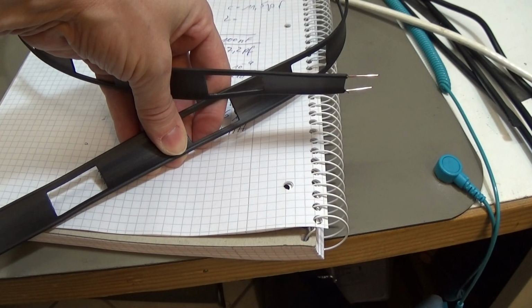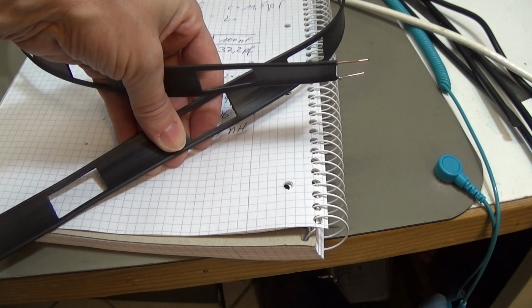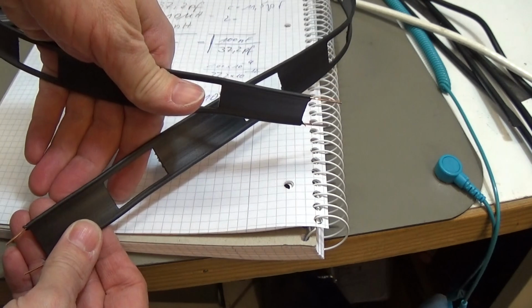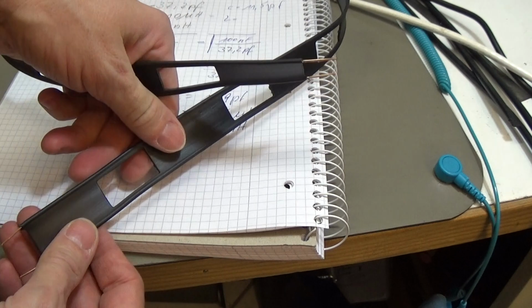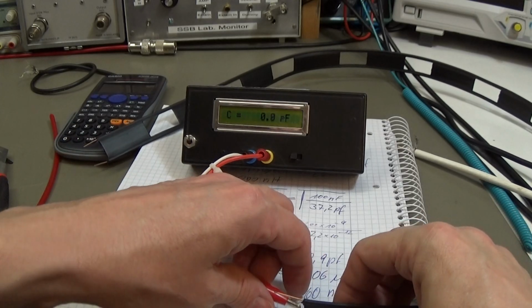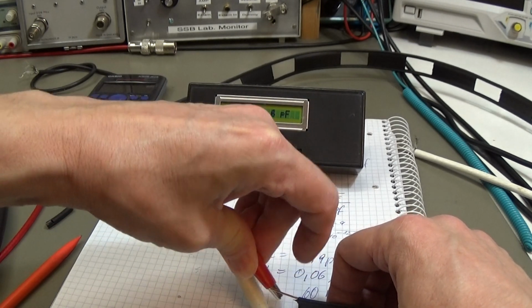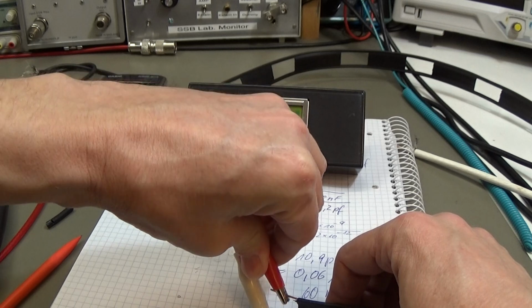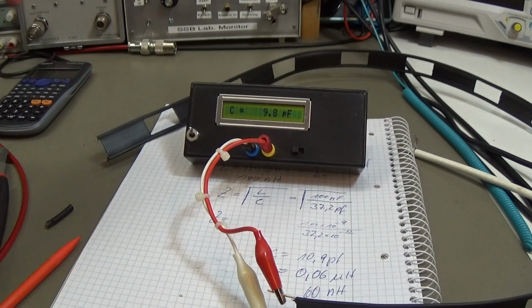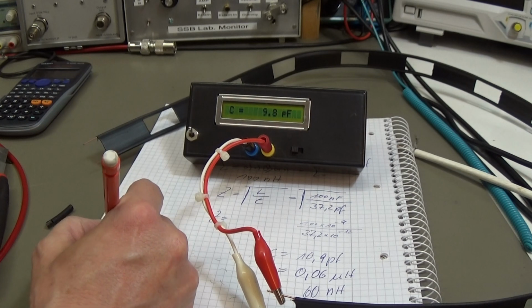Okay, one more experiment. Will our little equation also work for this kind of wire? Alright, let's check it out. Okay, so again we connect our C meter to the wire, so exactly the same condition, and we read 9.8 picofarad.